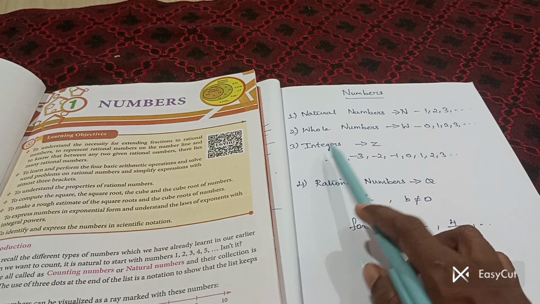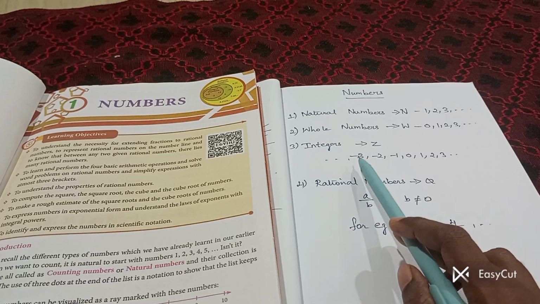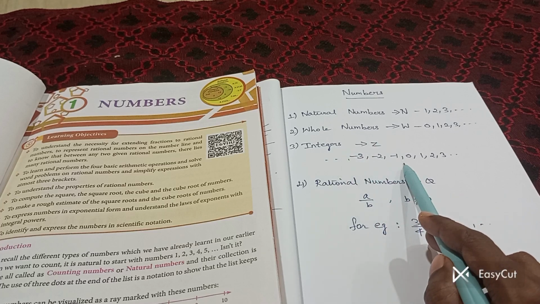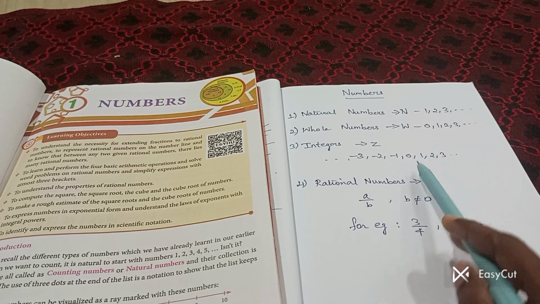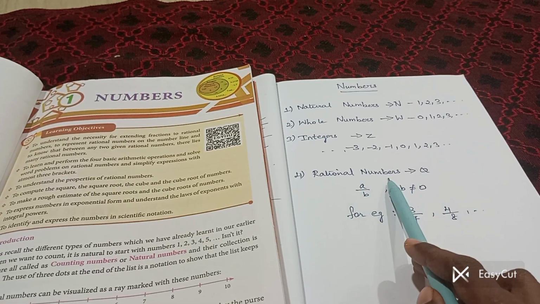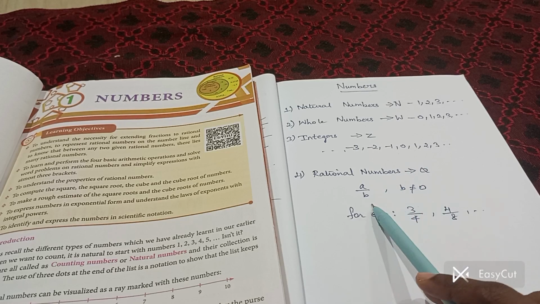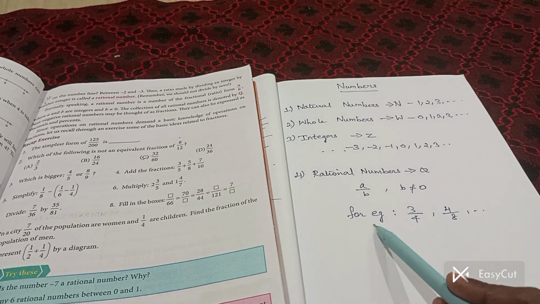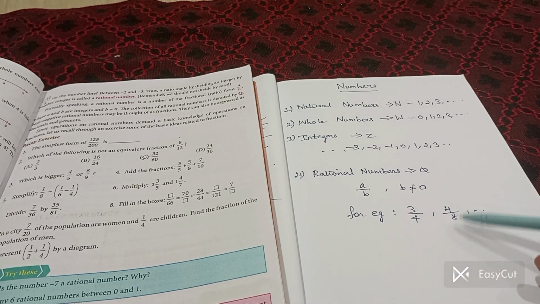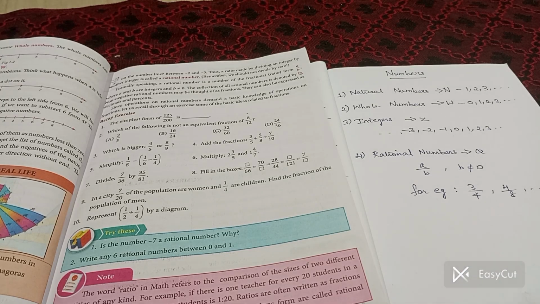Okay. Next is integers. Integers is denoted as Z. It consists of negative values as well as positive values and also 0. Next is rational numbers. Rational numbers is denoted as Q and it is of the form a by b where b is not equal to 0. For example, it is of the type of fractions. Okay friends, next in this lesson we are going to see about rational numbers.